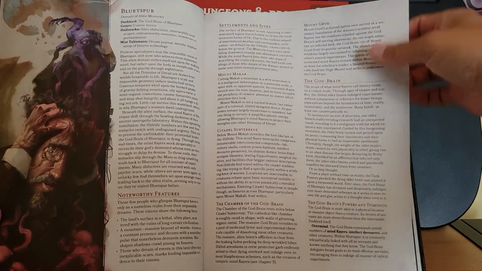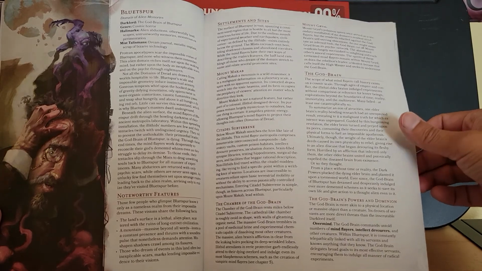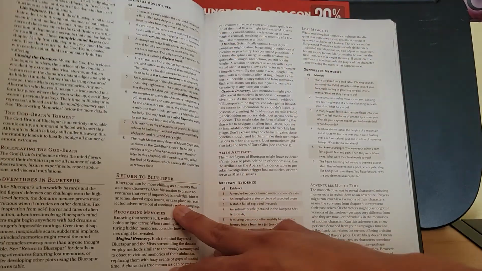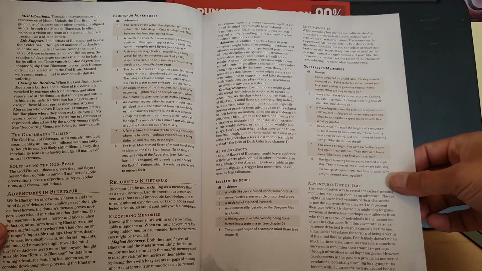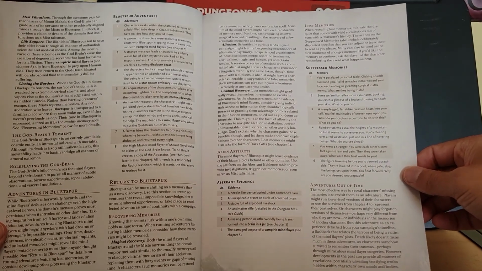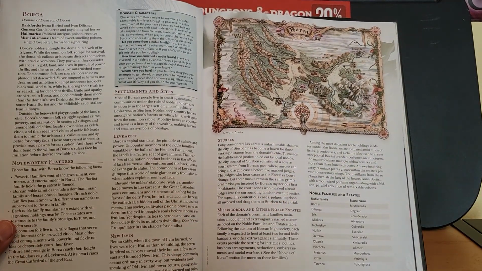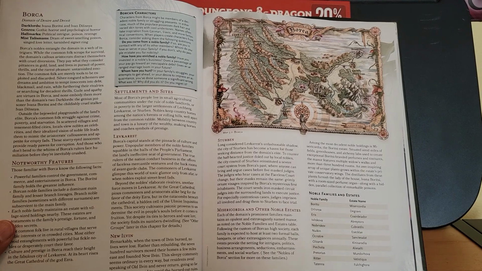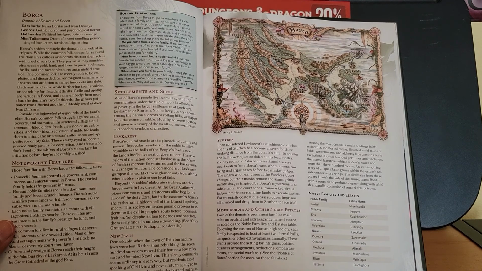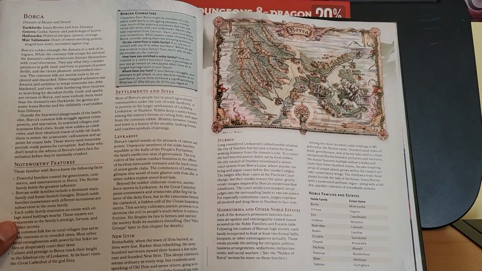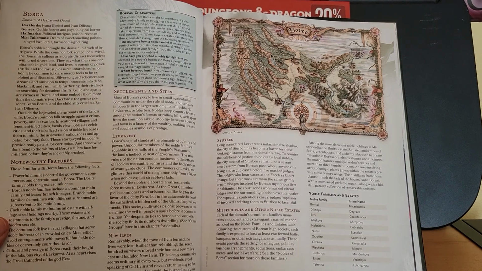But they just barely give you a slight little gloss over. And on some of these, they don't even give you a map, which is, I'm like, oh, okay. That's interesting. Now, Borca, I think that's how you pronounce that. They give you a map, same thing with Strahd. They tell you who the Dark Lords are. They give you genres, hallmarks, and a talisman. So they give you enough information where you can build these yourself.